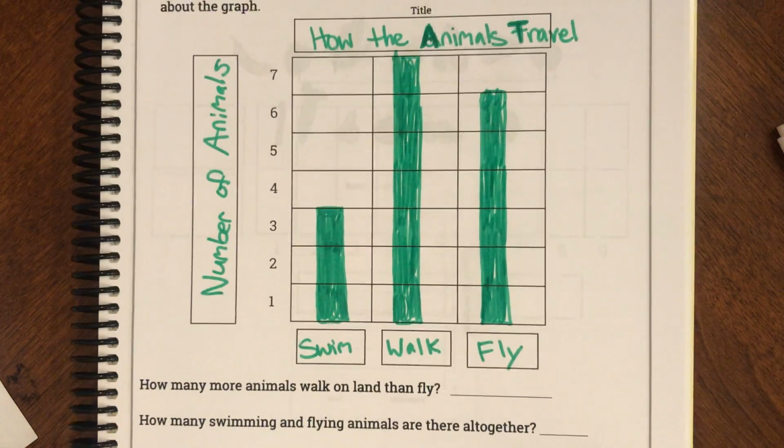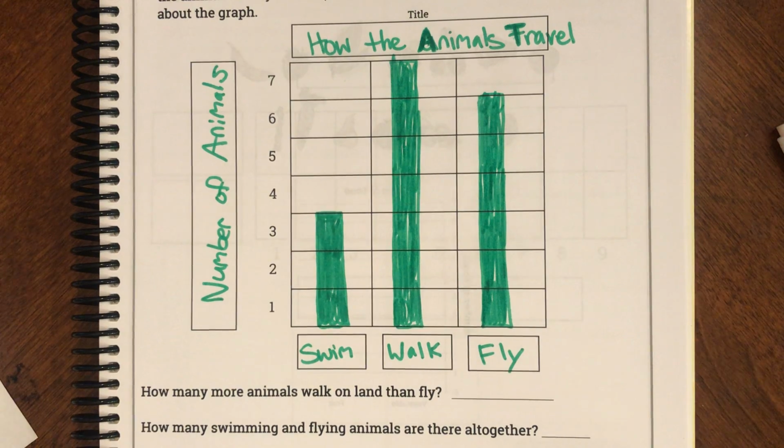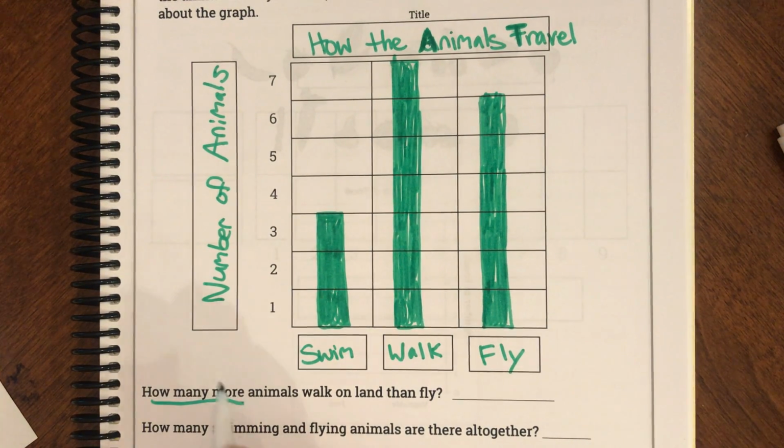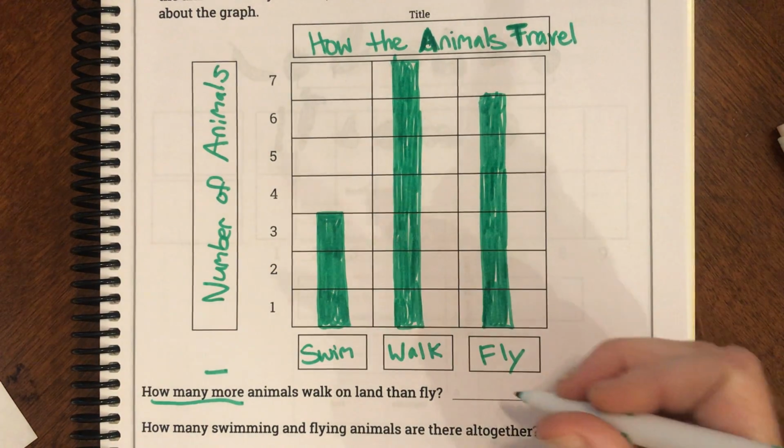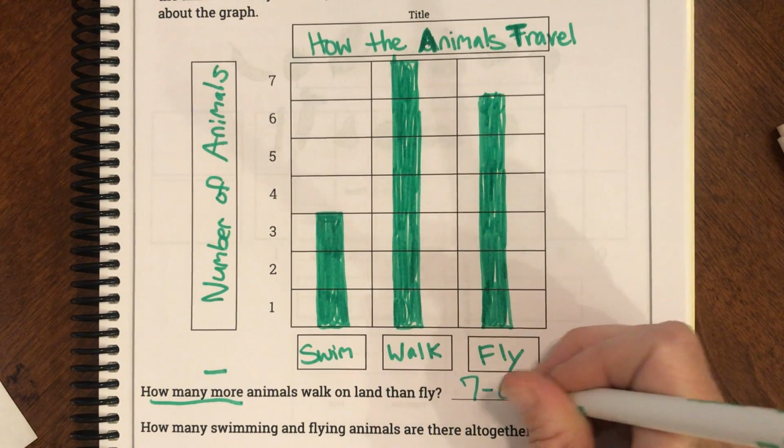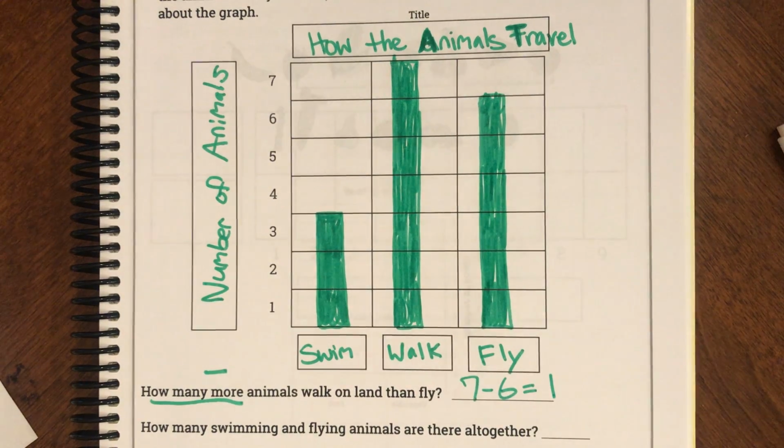So now let's answer some questions. How many more animals walk on land than fly? How many more tells us we're going to subtract. Well, 7 animals walk on land and 6 fly. So 7 take away 6 equals 1.